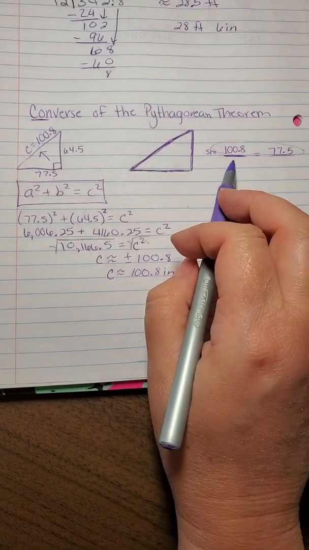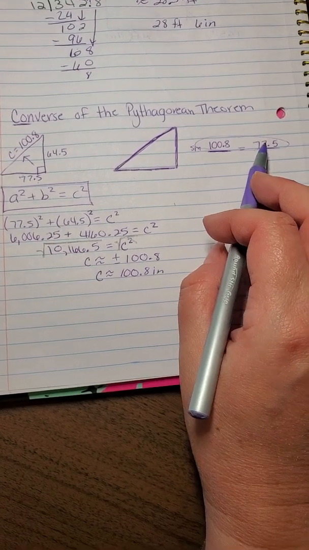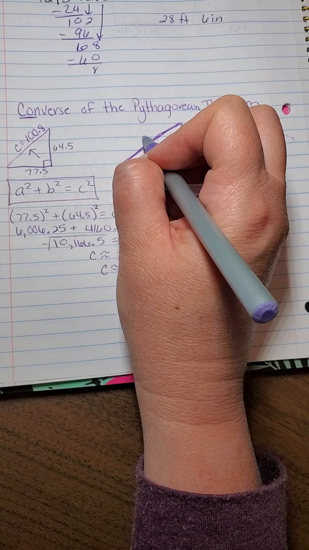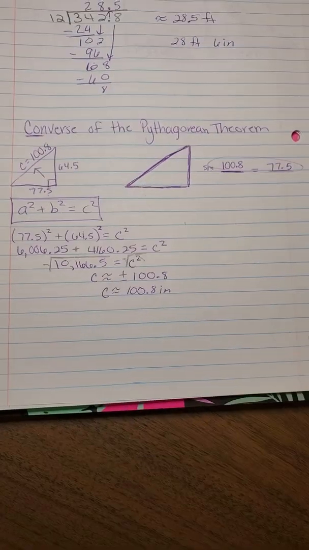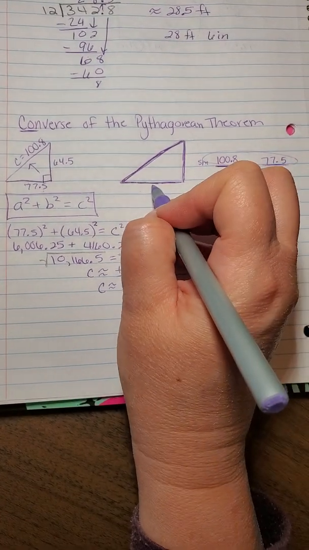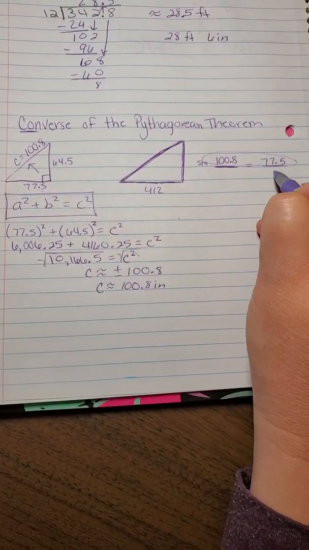77.5. Now, why did I use the hypotenuse and the base? Well, because I know the base of the big one, it was 412 inches.